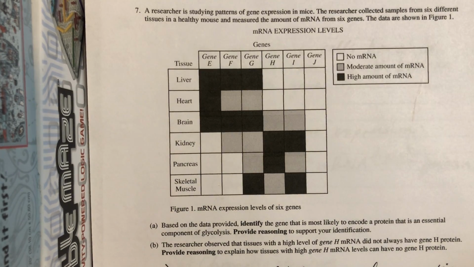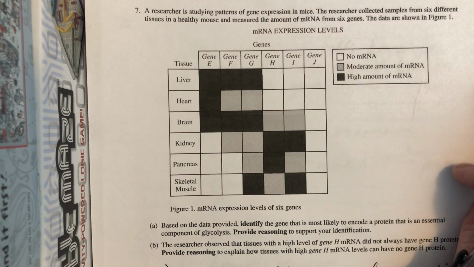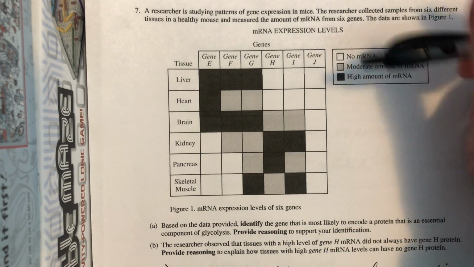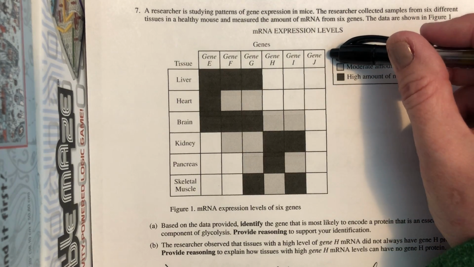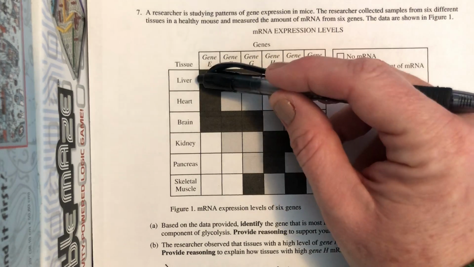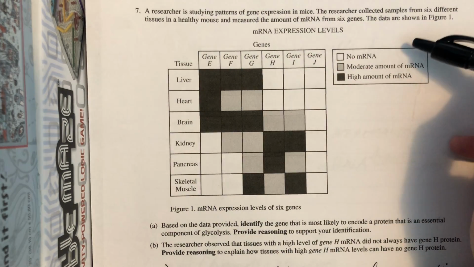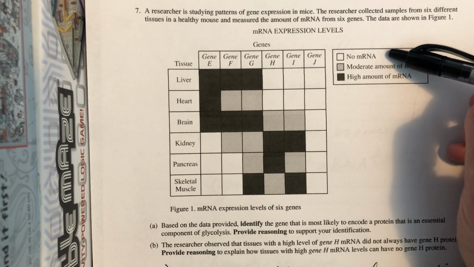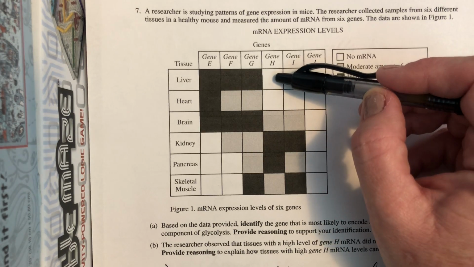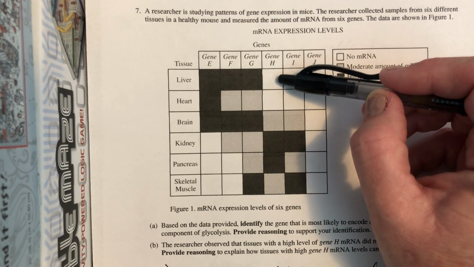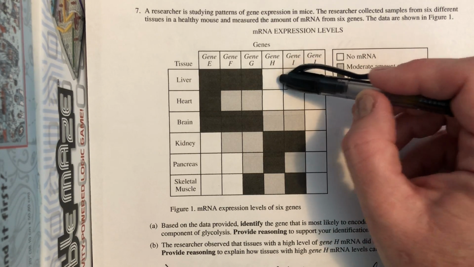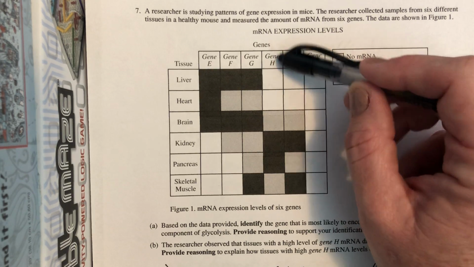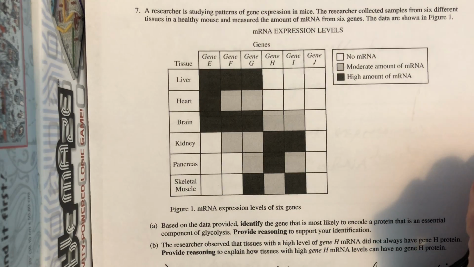Okay, so this question is about regulation of gene expression. You've got different genes that have not been named. They've just been given letters and different tissues. And we can see that when there's no messenger RNA present in a tissue, so for example, gene H does not have messenger RNA in the liver cells, we would assume that gene H is not necessary for liver function.